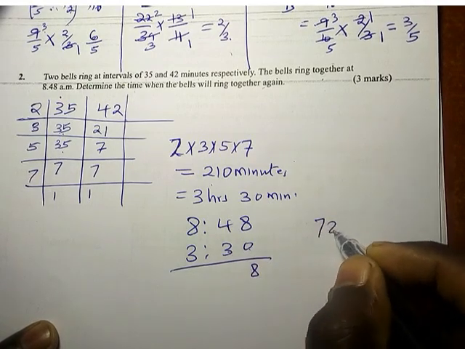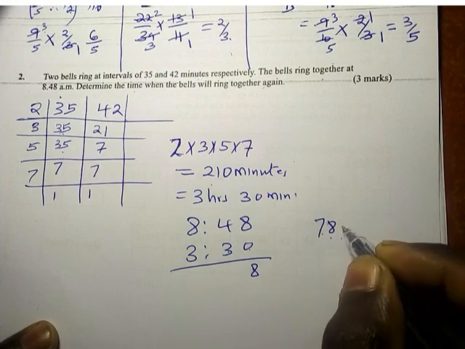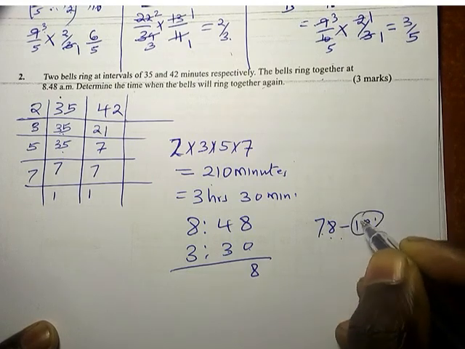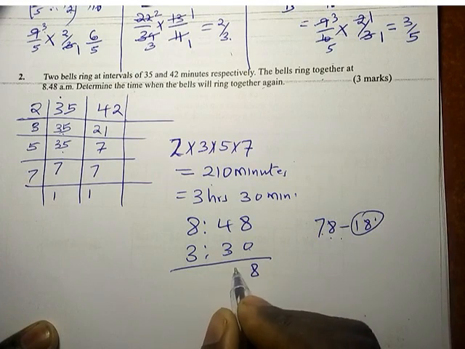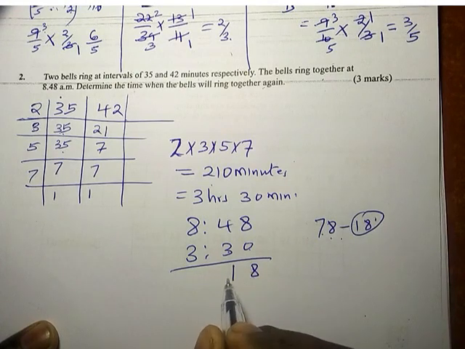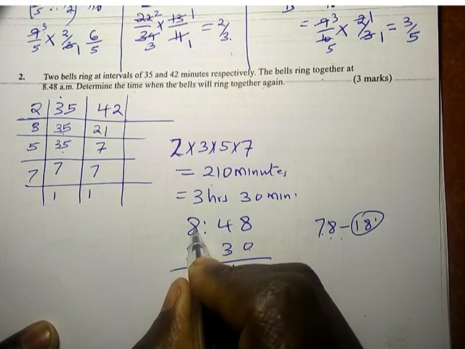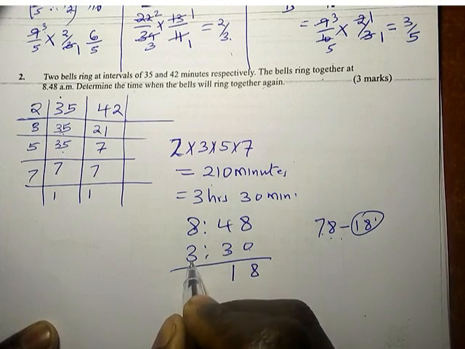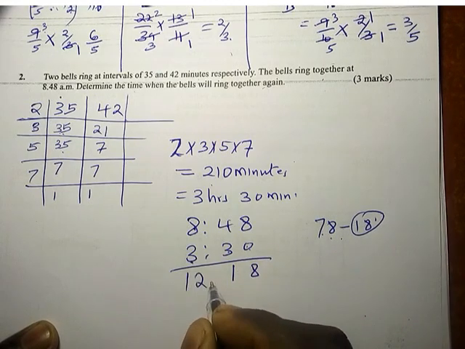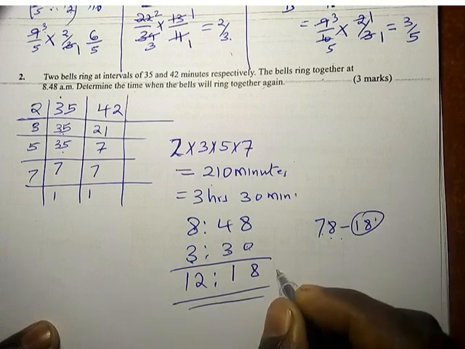So we will have 78. 78 is 1 hour 18 minutes. So we write 18 and carry 1 whole hour. 8 plus this is 11. 11 plus the 1 hour we carried is 12. So they will ring together at 12 p.m.